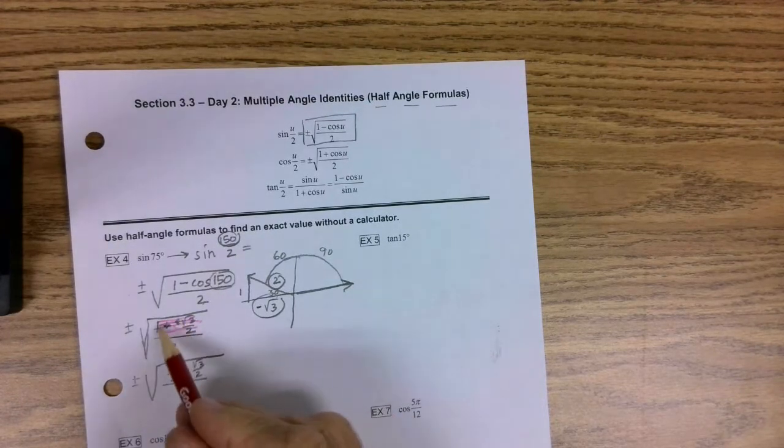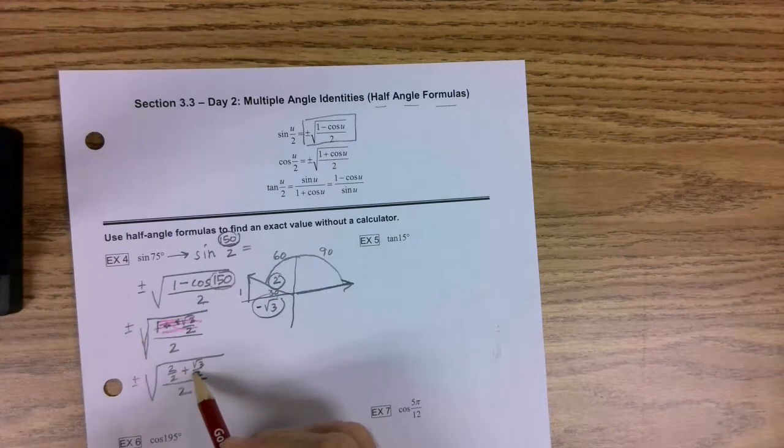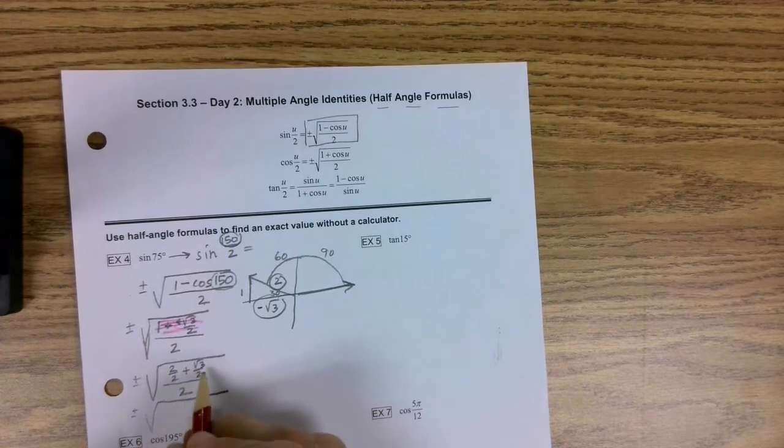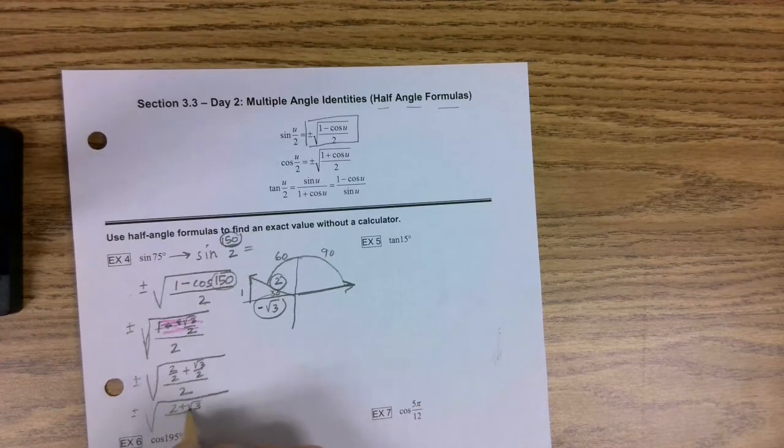Now why would I do that in the numerator? Because I'm simplifying. And so I'm going to go ahead and try to squeeze this in one more step here above the next problem. And I got common denominators up in the numerator, so I'm going to write it as 2 plus the square root of 3 all over 2 all over 2.